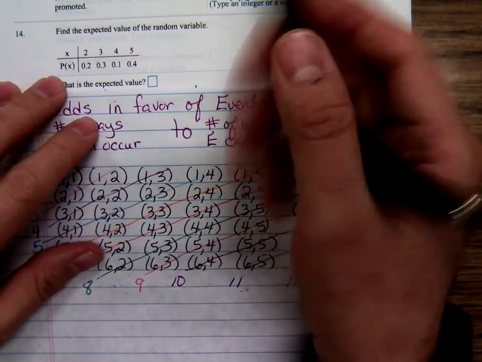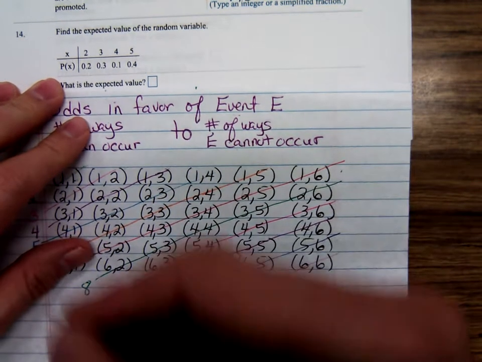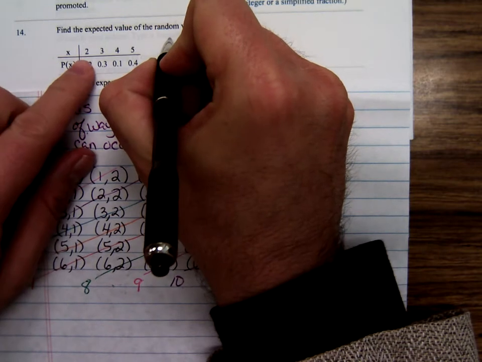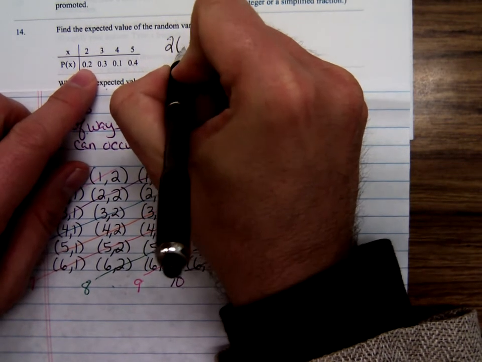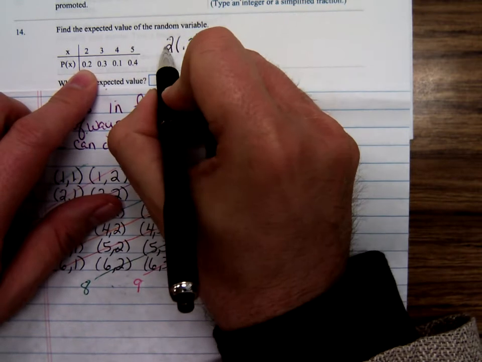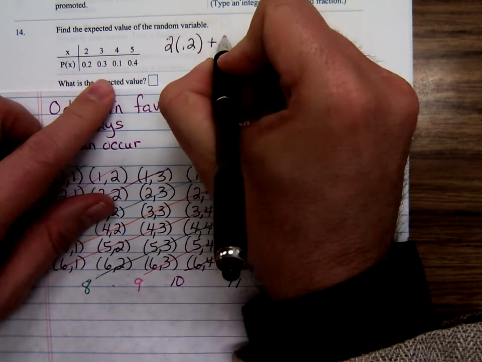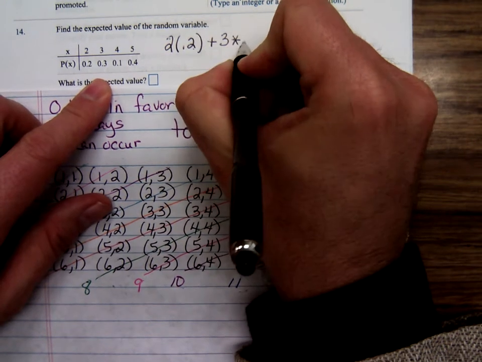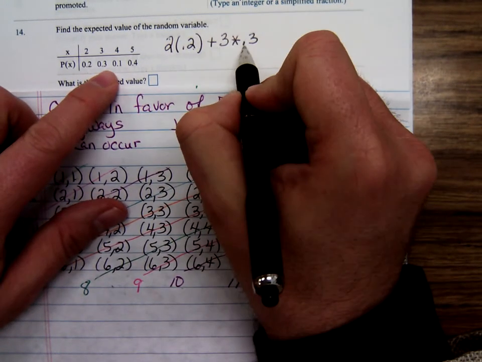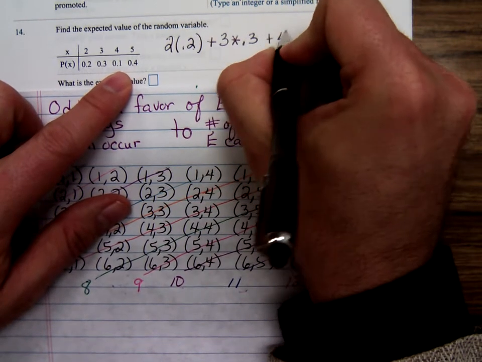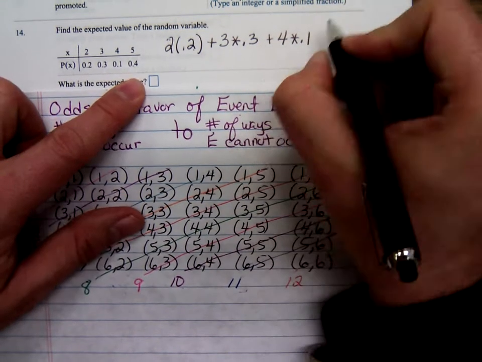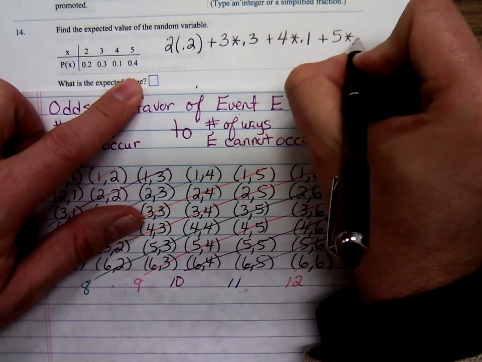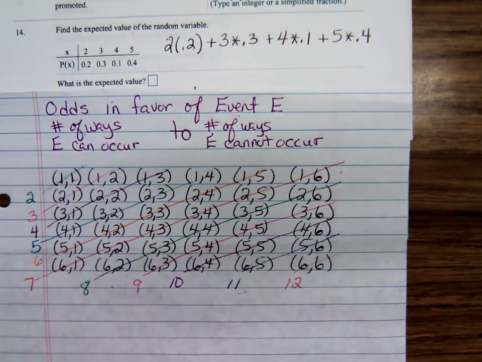You're just going to multiply x times its corresponding p of x: 2 times 0.2, plus 3 times 0.3, plus 4 times 0.1, plus 5 times 0.4. This is called expected value. To calculate the expected value, it's the sum of the x times the corresponding p of x.